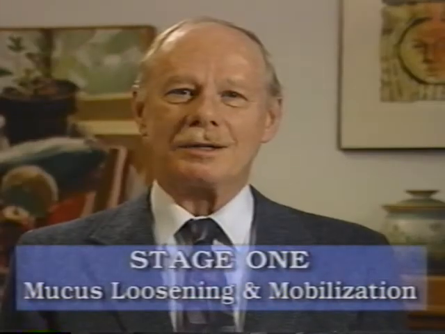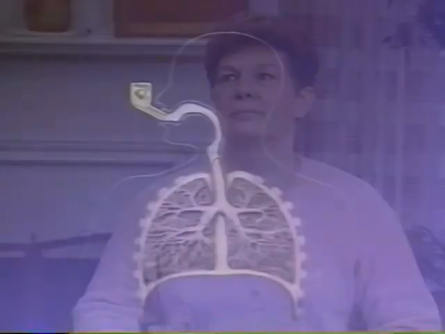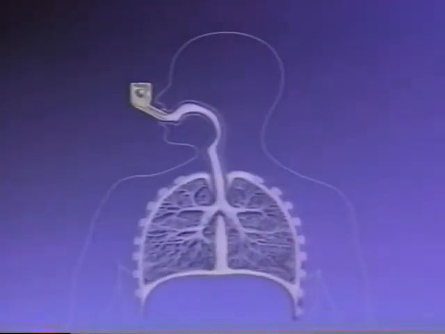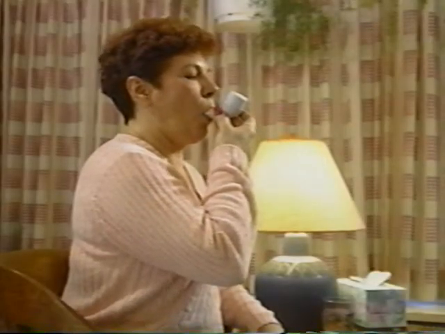Stage 1 is mucus loosening and mucus mobilization. Begin by being relaxed. Sit with your back straight and head tilted slightly upward, so your throat and windpipe are wide open. This allows exhaled air to flow smoothly from your lungs out through the flutter. Put the flutter in your mouth with your lips closed around the stem.